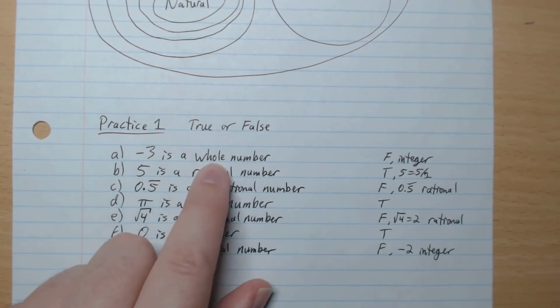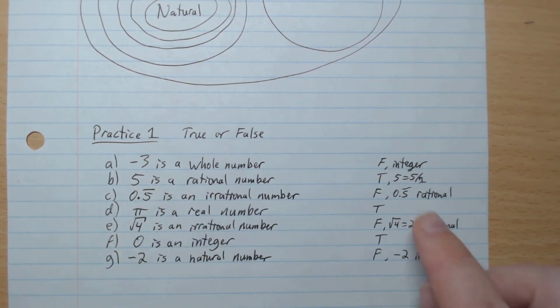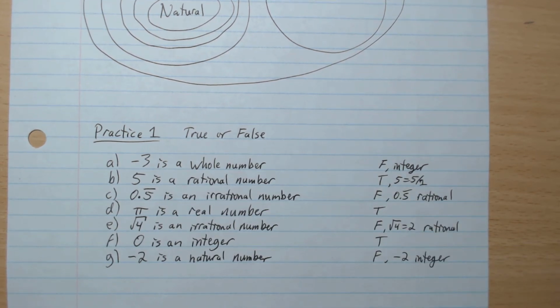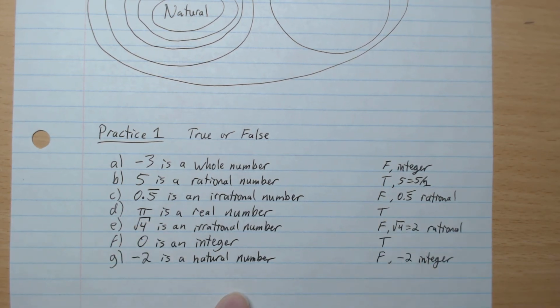Okay, so minus 3 is a whole number: false, it's an integer. 5 is a rational number: true, it can be written as 5 over 1. 0.5 repeating is an irrational number: false, it's a rational number. Pi is a real number: true.